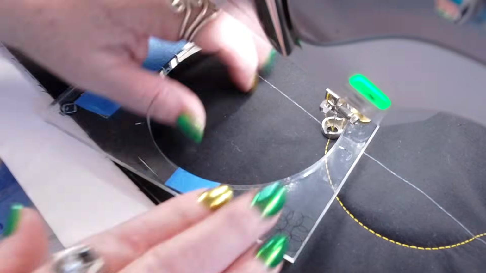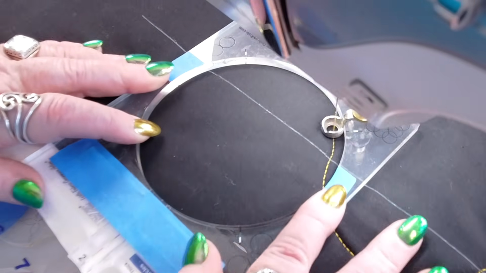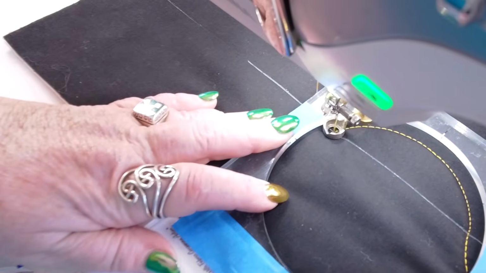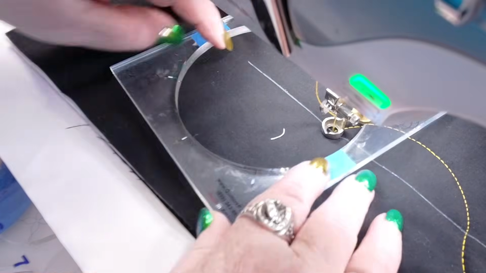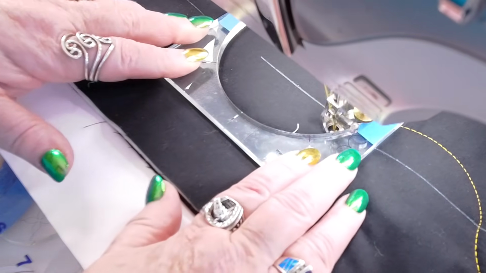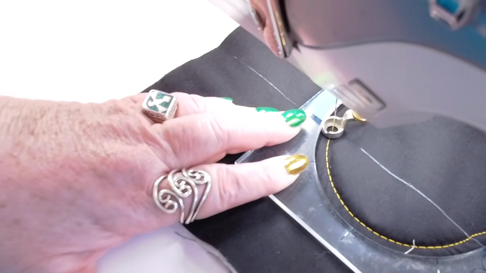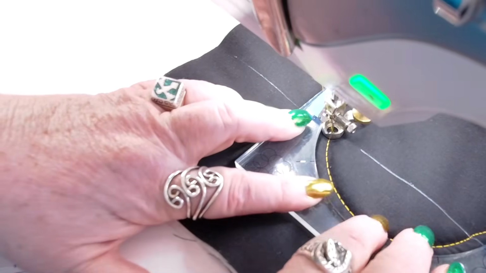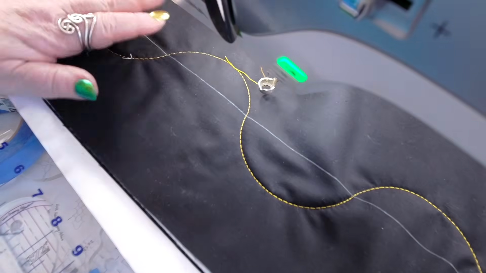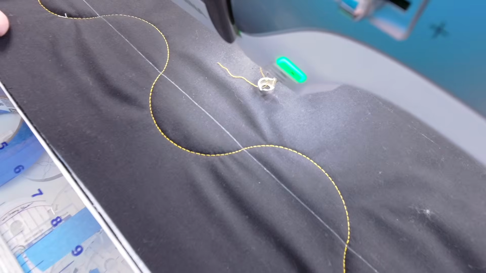Slide and flip. Slide and flip. I don't think I'm going to get another arc in there. So now you have your own wave created by sliding and flipping your tool.